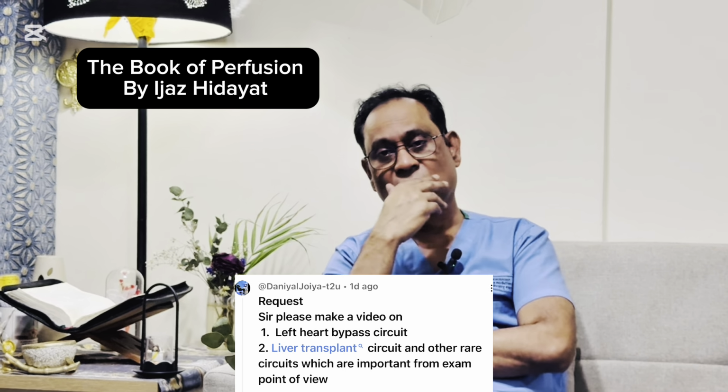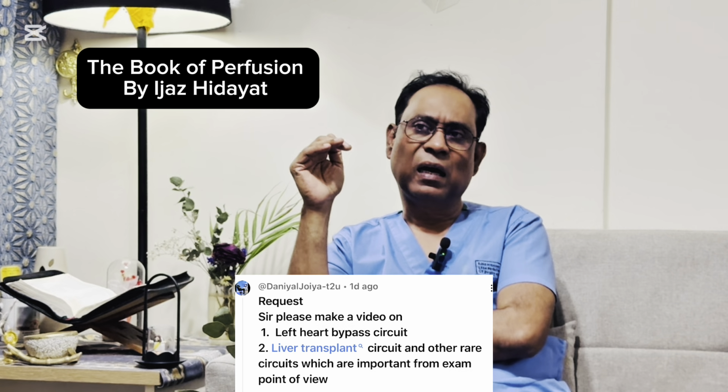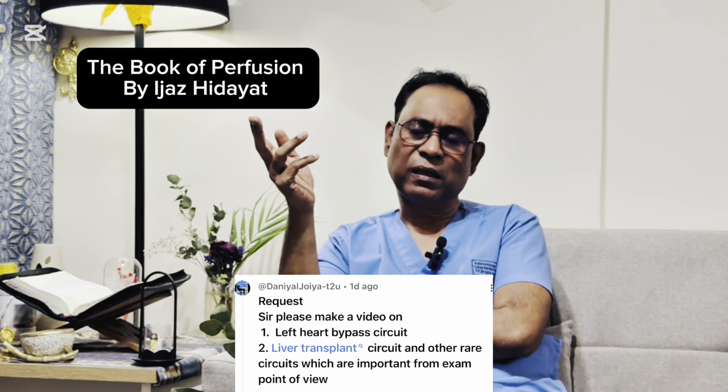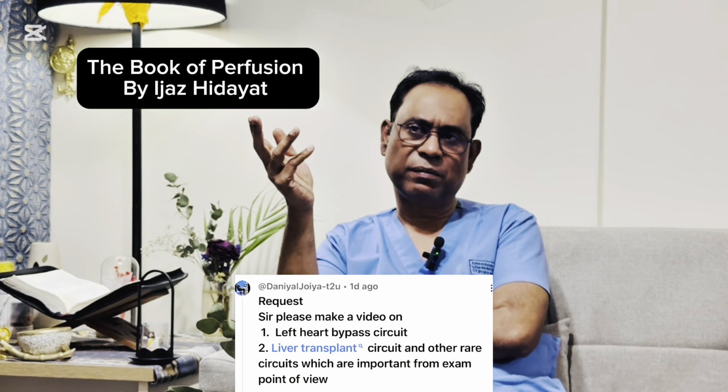So no membrane, no full flow. 50% flow is more than enough, and we keep a pulsatility with the native heart ejection, keeping the mean pressure around 60 to 70 millimeters of mercury. So this is the main point of the left heart bypass. Hope it is clear.